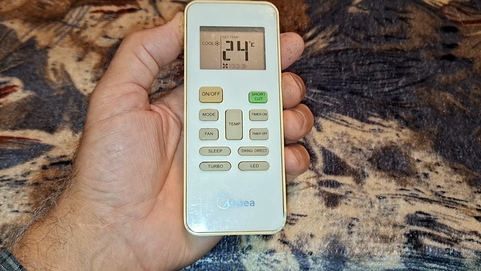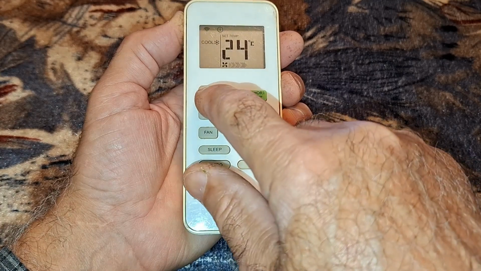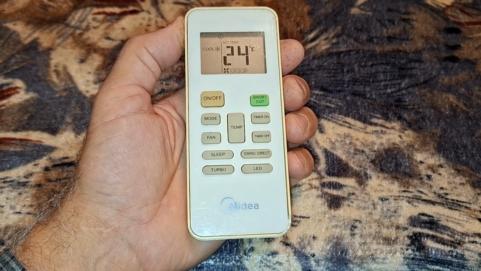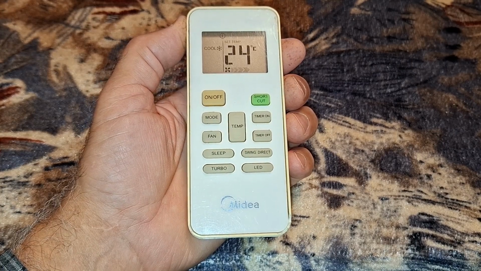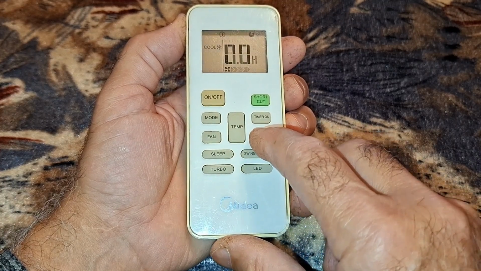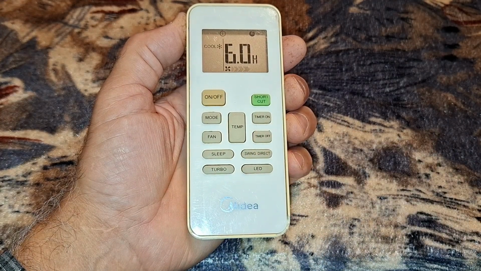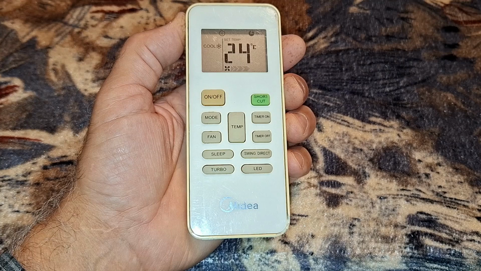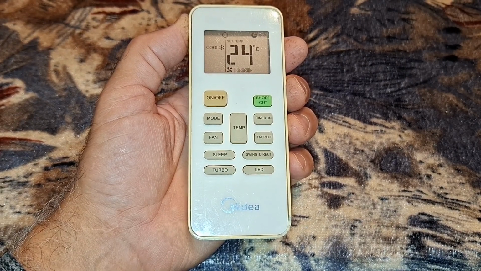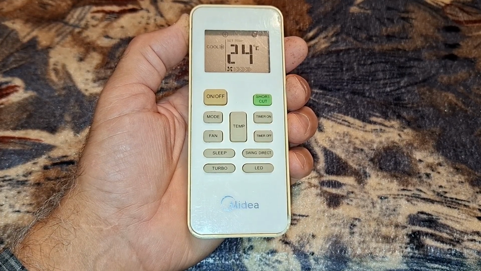Or you can cancel this mode by turning the air conditioner on and off with the on-off button. Or if we want the air conditioner to turn off after 6 hours, then we press the timer off button, set it to 6 hours and remove our finger. The air conditioner will turn off after 6 hours of operation. To exit this mode, it is enough to reset the timer setting or press the on-off button.